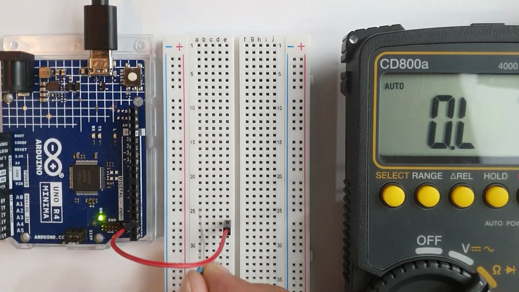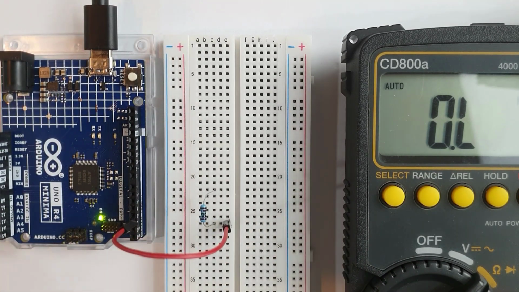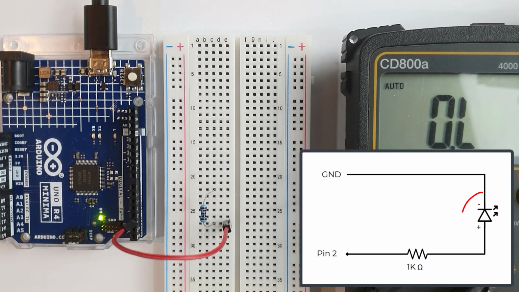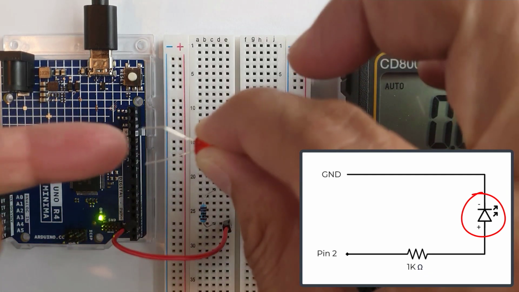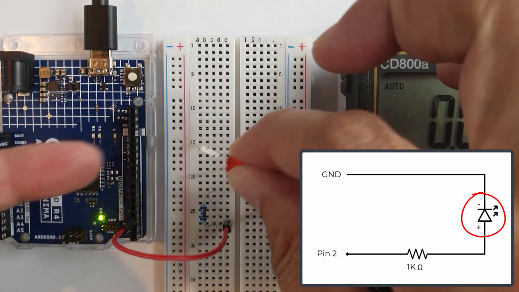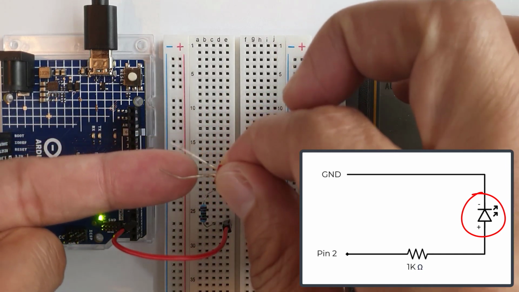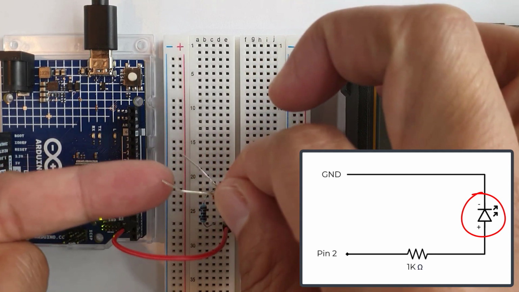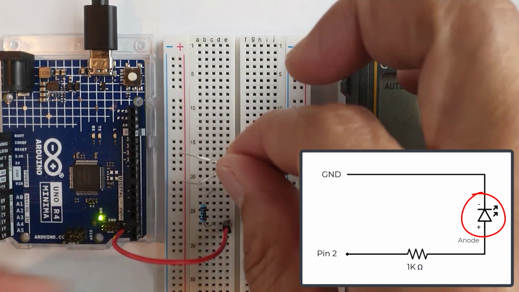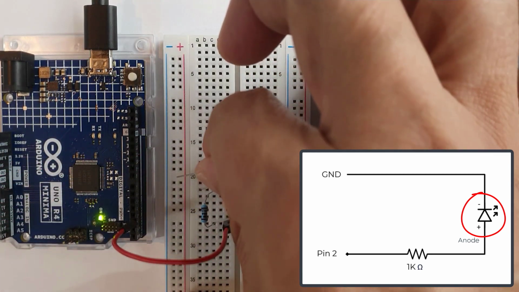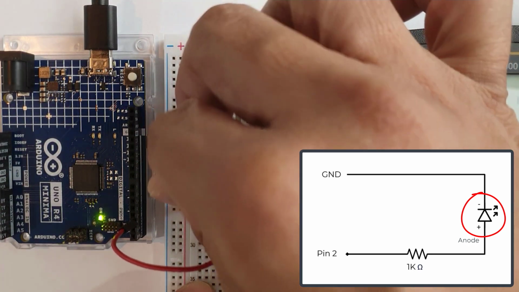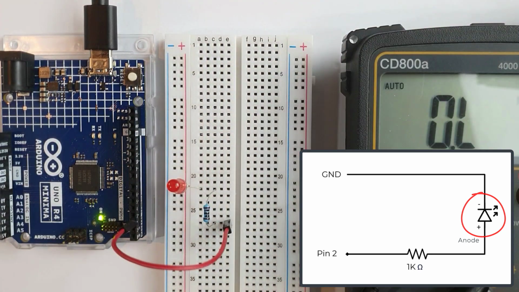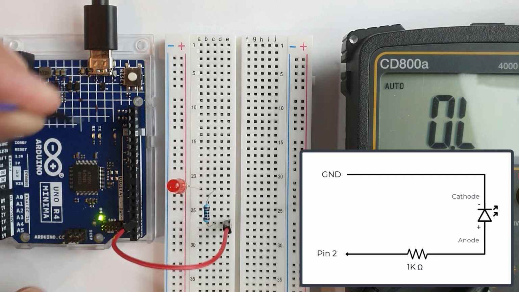Then, a 1 kilo ohm resistor is connected in series with an LED. By the way, the LED symbol is the standard symbol for a diode, with the addition of 2 small arrows denoting the emission of light. The positive side of the LED is called the anode, and it is marked by having a longer leg. The shorter leg denotes the negative side of the LED, and is called the cathode.